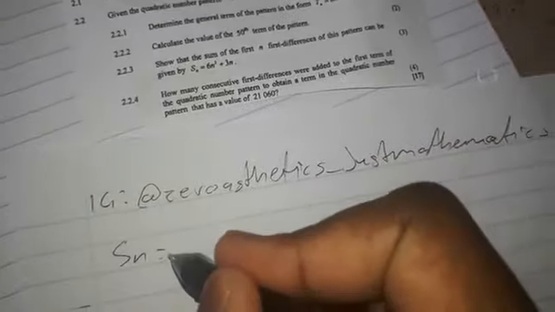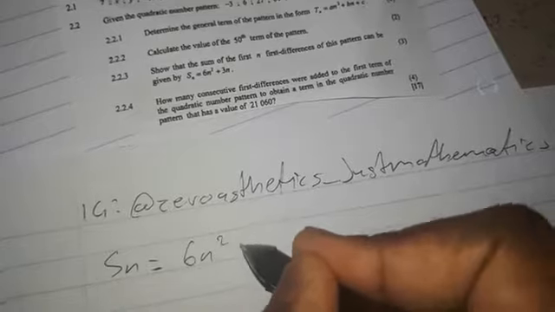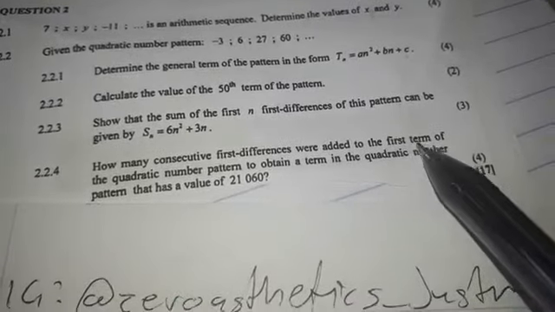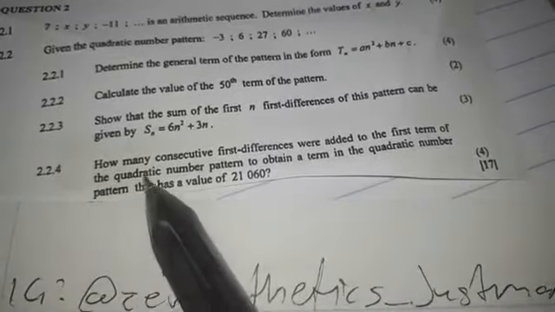Let's keep in mind this Sn formula: Sn is equal to 6n squared plus 3n. At some point we are definitely going to need to use this Sn formula. So let's read the question again.